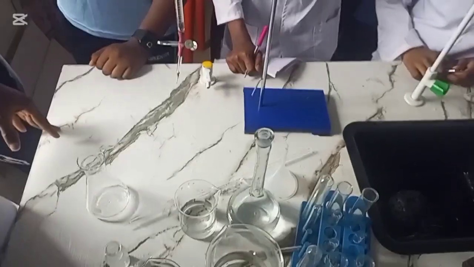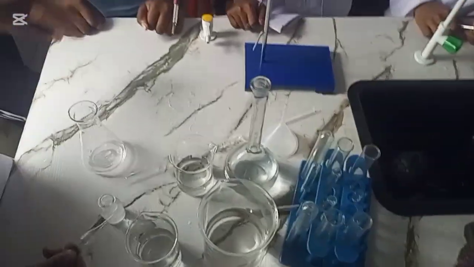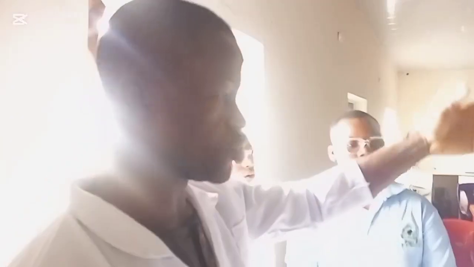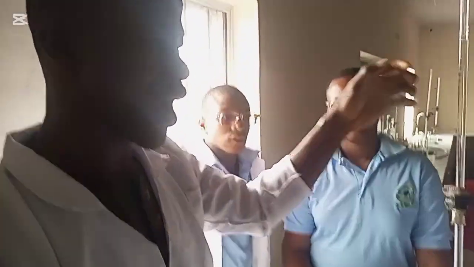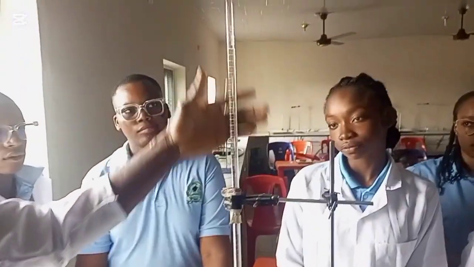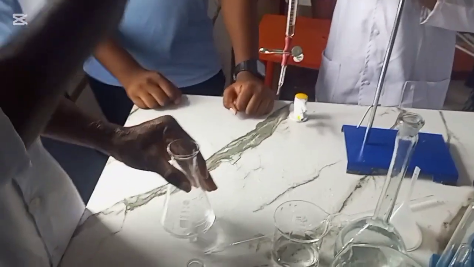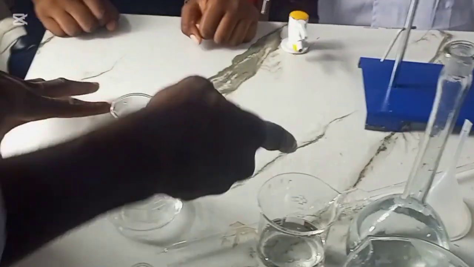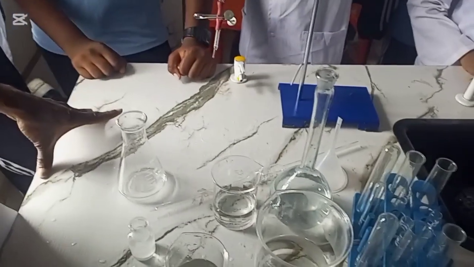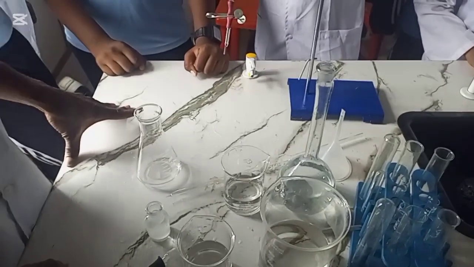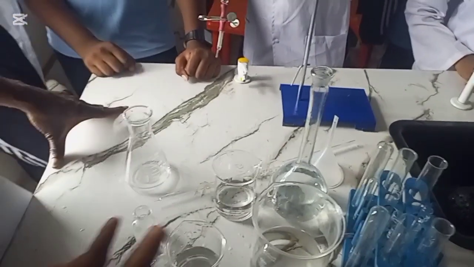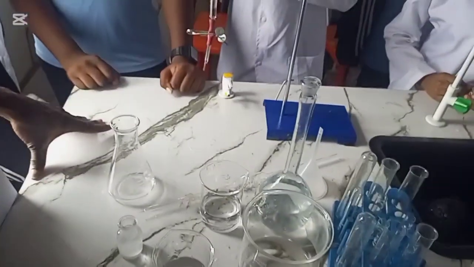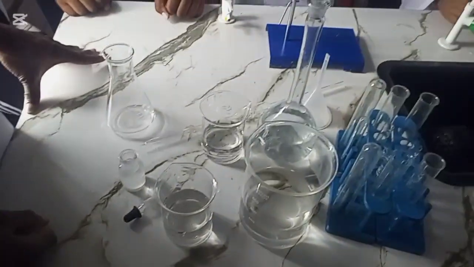I can do it. Okay, so what do we have in the burette? We have our acid. The acid goes to the burette. Is it making sense? As you watched, you see that I didn't draw up the acid. Rather, what I drew up was the base. We are not to drink it, so you spit it out and rinse your mouth. There will be no harm.